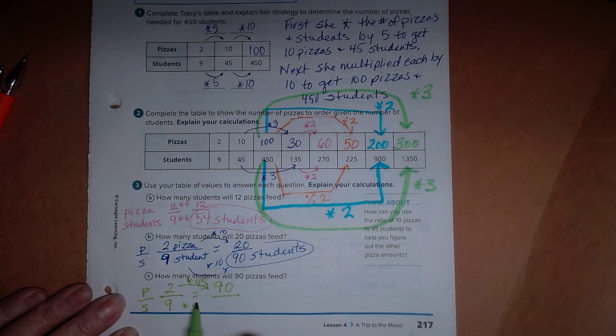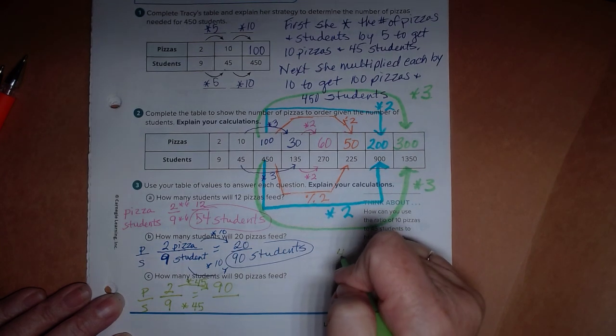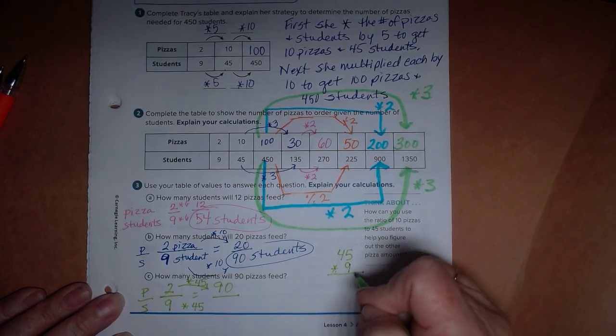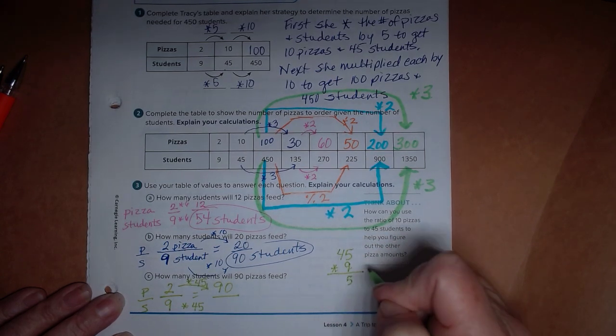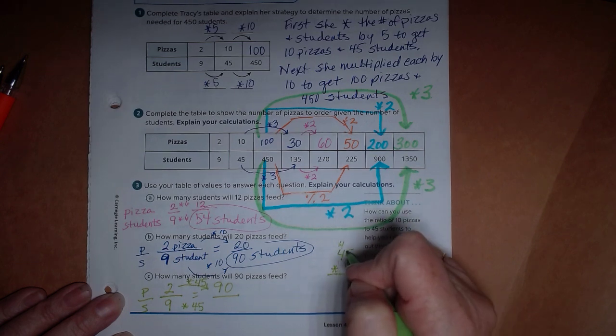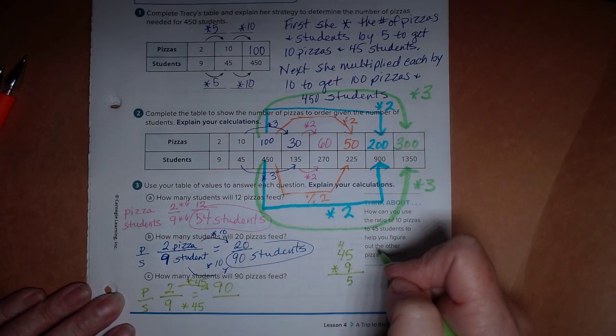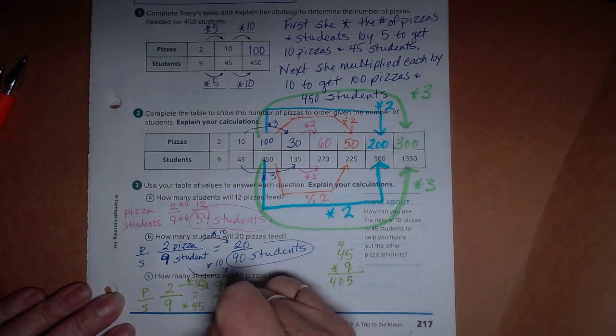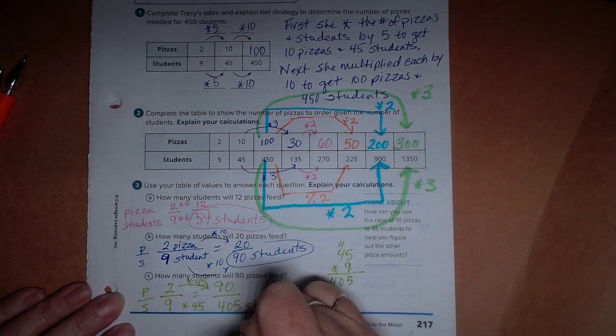So 9 times 45 gives us, and if you don't know, work it out. Put it over here. You don't have to do it all in your head. 9 times 5 is 45. Put down a 5, carry a 4. 9 times 4 is 36, plus 4 is 40. So 405 students.